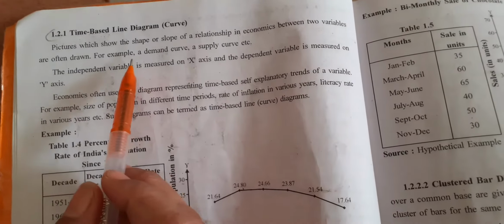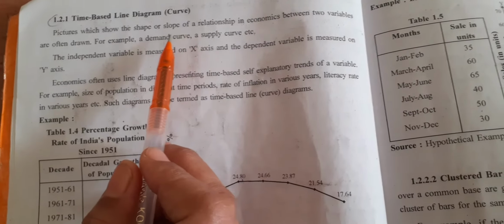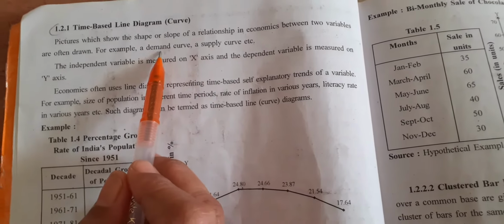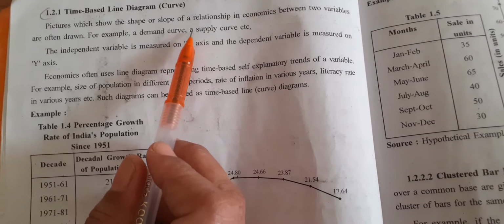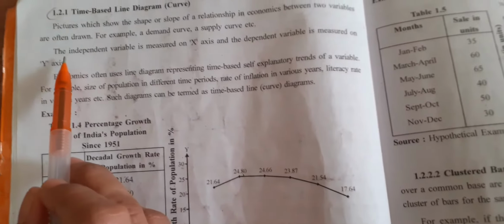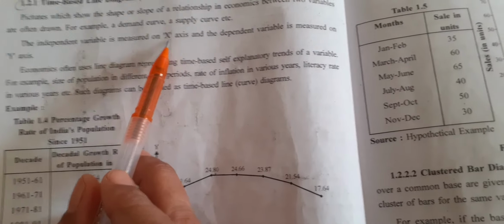Clear? For example, you can take the example of the demand curve and supply curve. If demand rises, supply decreases; if supply rises, demand decreases. There is an inverse relationship between demand and supply. Now, the independent variable is measured on the x-axis.